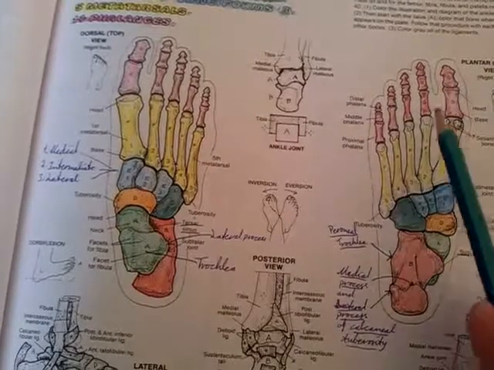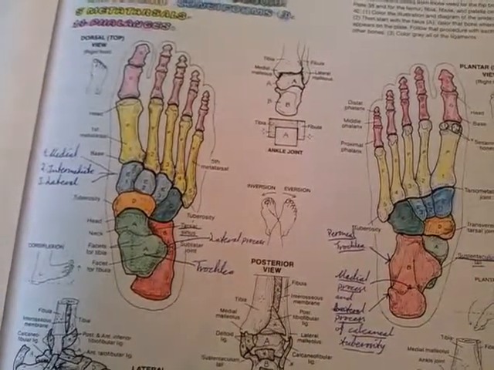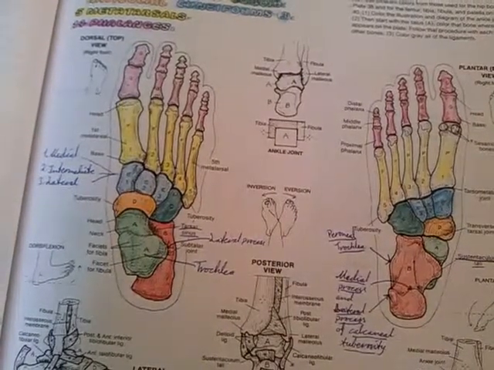Now the metatarsals and phalanges generally have similar features as the metacarpal bones and phalanges of the hand.